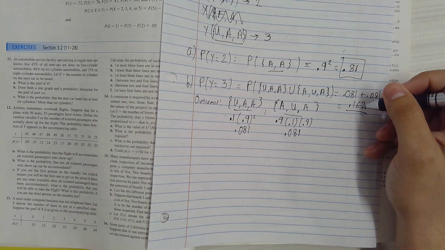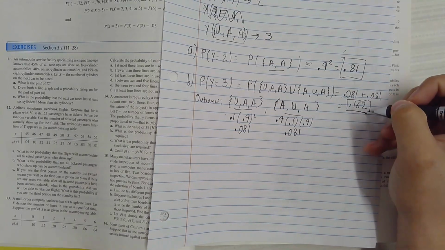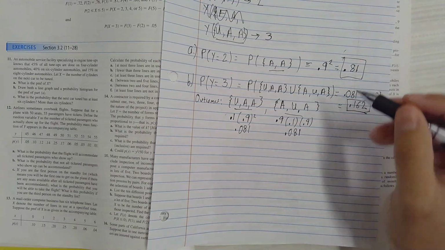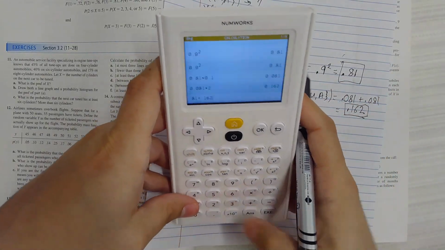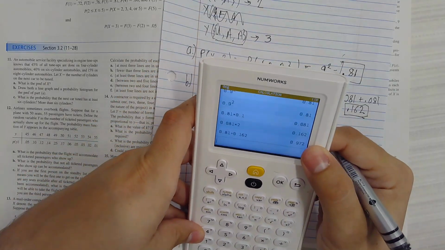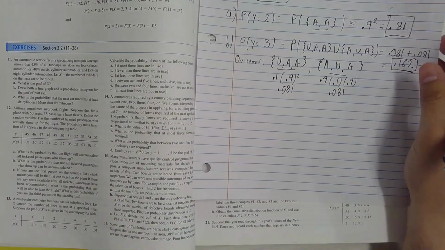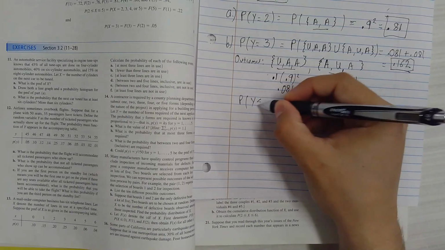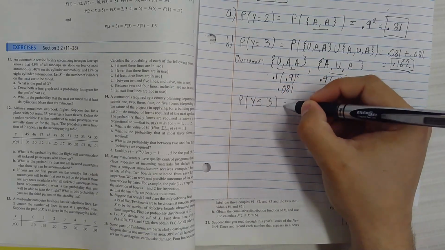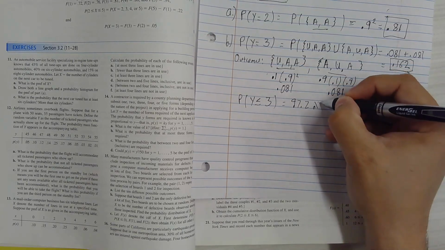So the probability of this happening. My concern is that 0.81 plus 0.162 plus 0.162 is already 0.972. So I think what this is implying is that the probability that Y is less than or equal to 3 is going to be basically a 97.2% chance.